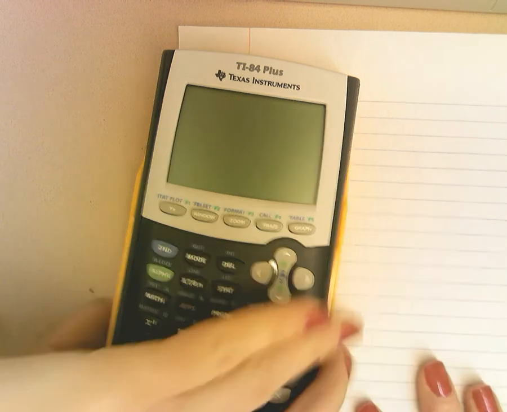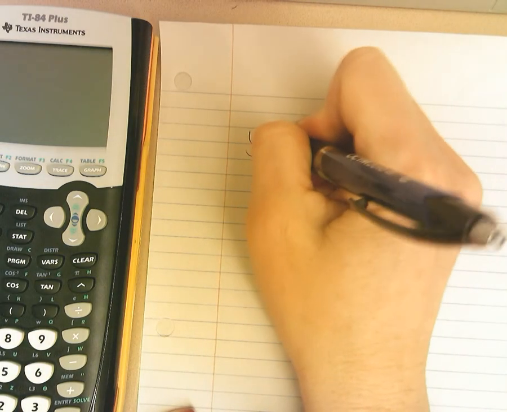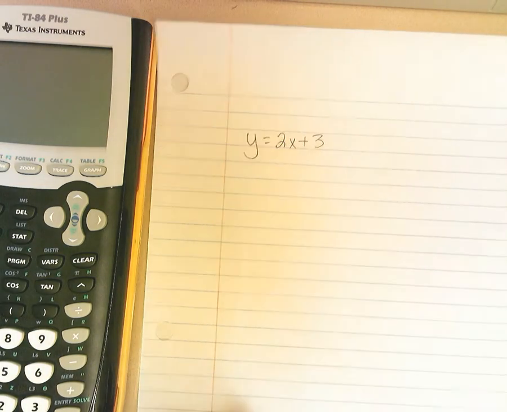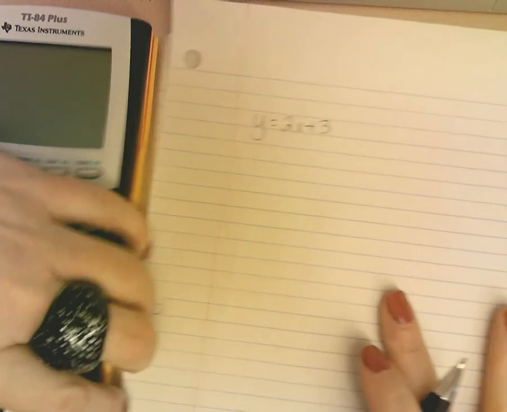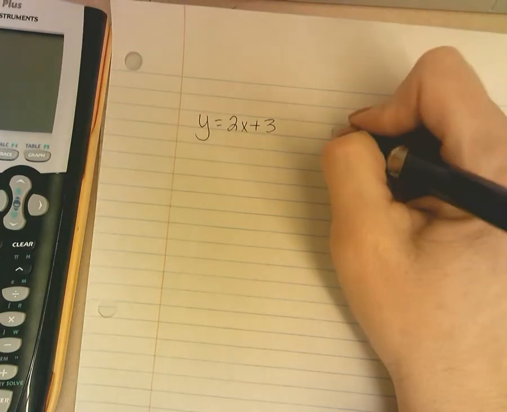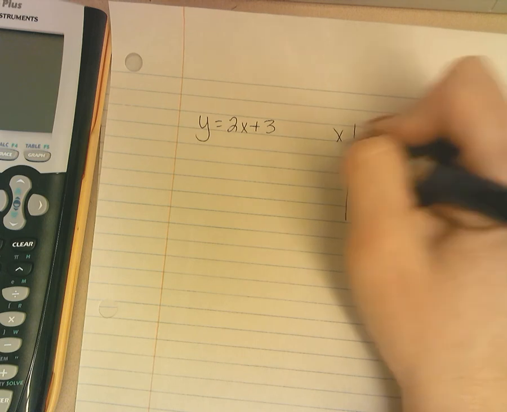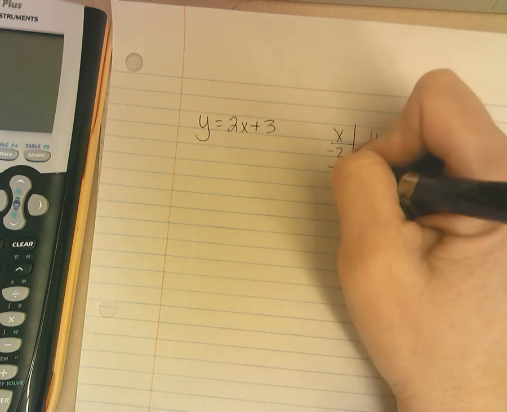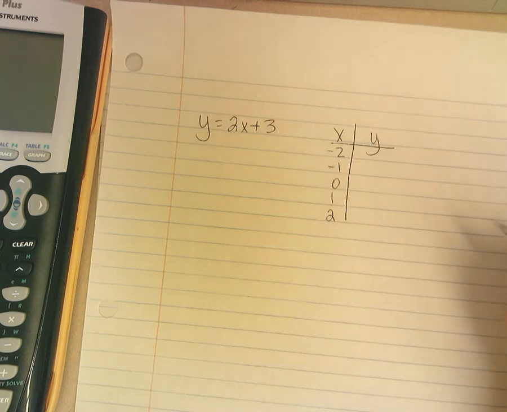First, I'm going to go old school here. I'm going to talk about an equation like 2x plus 3. And what we taught you in 8th grade was to make an x and y chart. We said, hey, make a table of values and plug in your value.